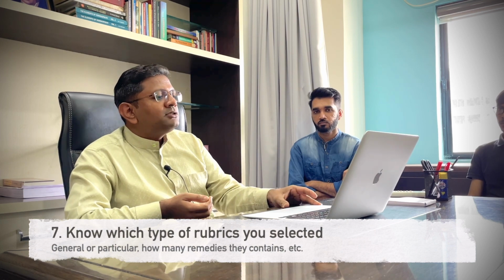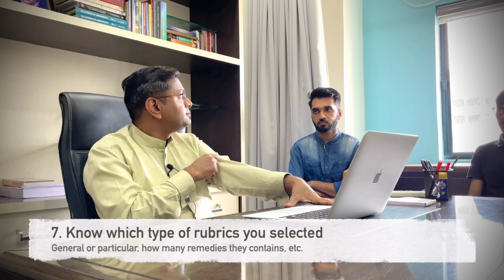So it is also important that you understand some aspects for which you don't get an appropriate rubric from the repertory, but you feel they are very important in your case. So you write it down. It is a part of your totality, but not a part of repertorization, but it will help you to select a remedy after repertorization, because you understand the patient through that aspect or that particular symptom. Okay. And know which type of rubrics you are taking for repertorization.